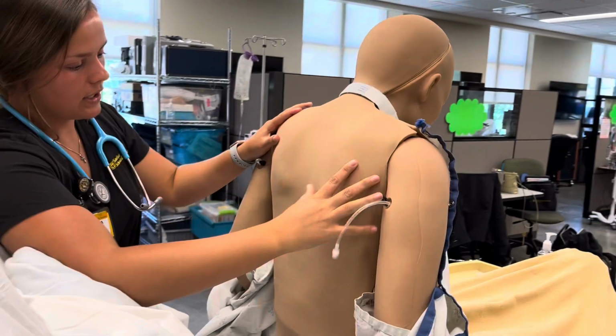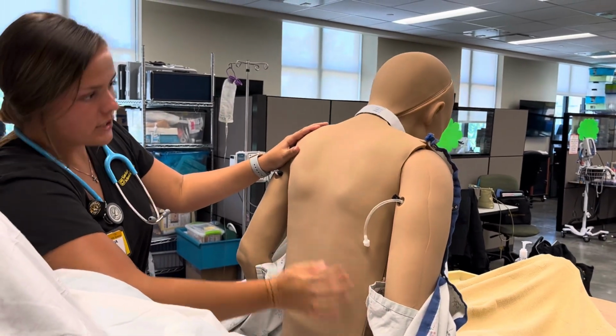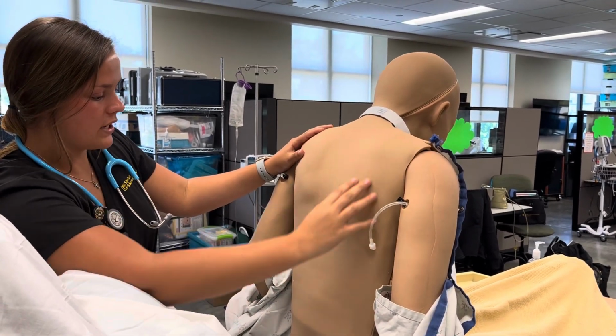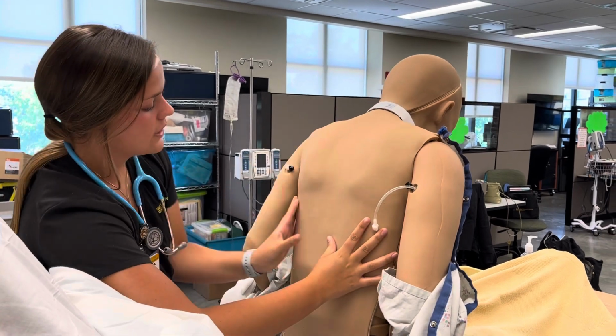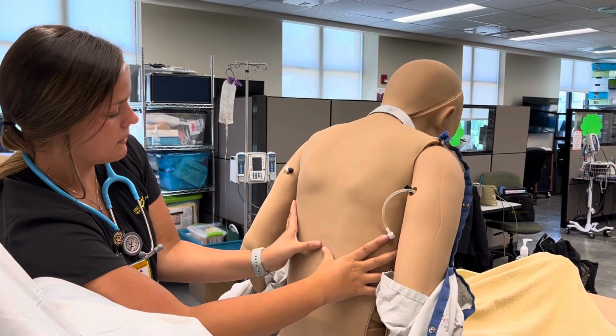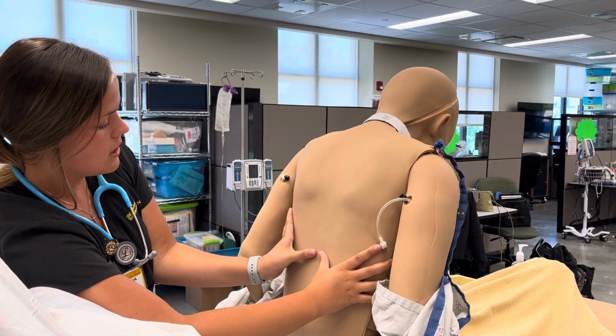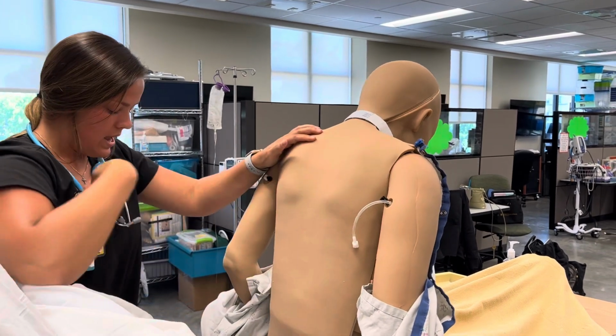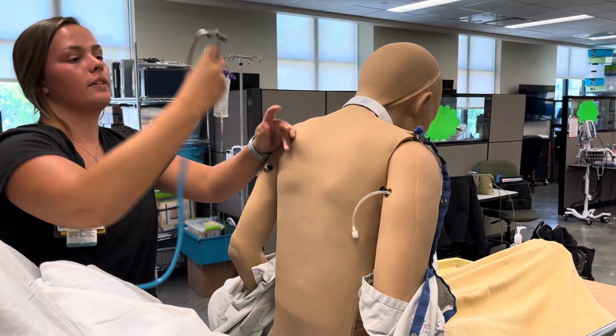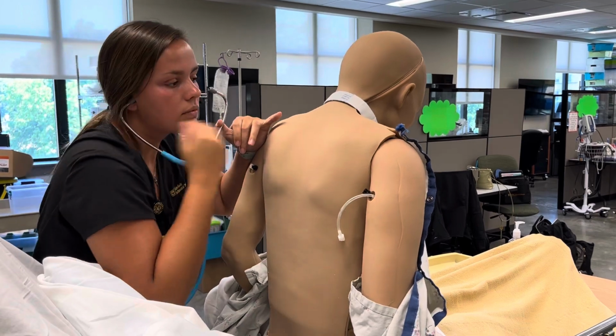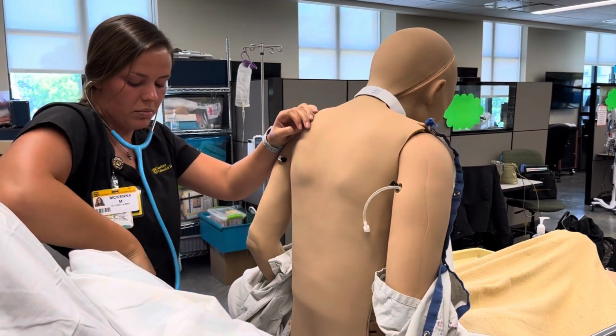So here I'm again going to inspect your skin and the pattern here. I'm going to palpate. Can you just take a normal breath for me, and I'm going to assess my fingers moving. All right, that was a good breath. And now I'm going to auscultate again here. Can you just continue to take normal breaths for me?